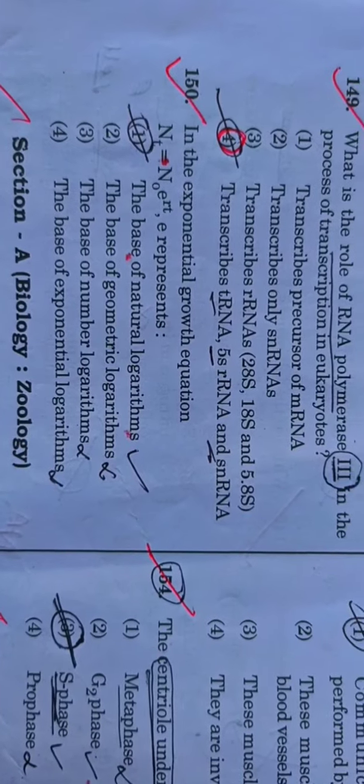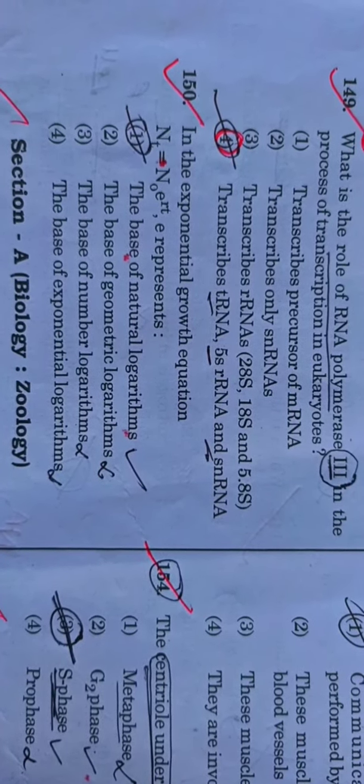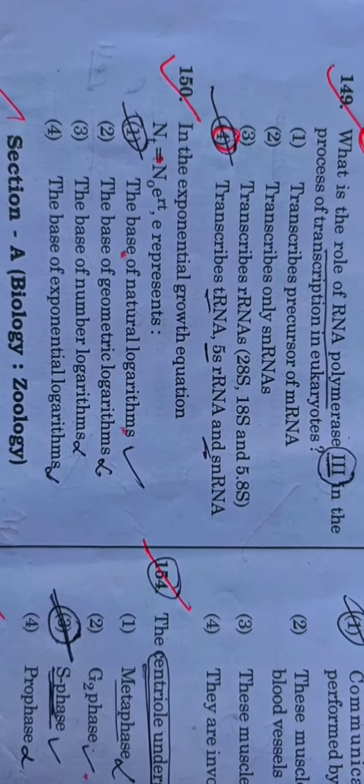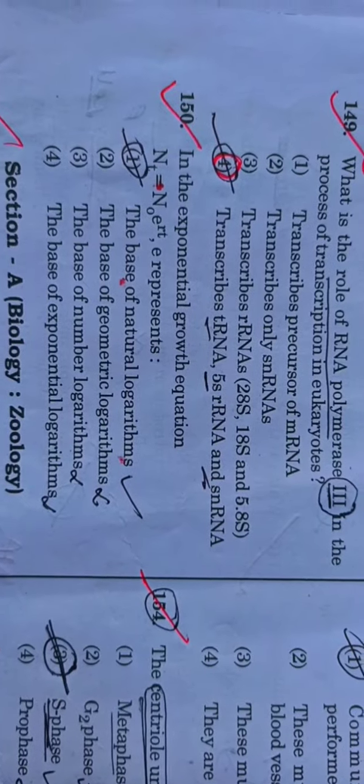Question 150. In the exponential growth equation, Nt equals N0 e raised to the power rt. Here e represents the base of natural logarithms. So option 1 will be the correct answer.